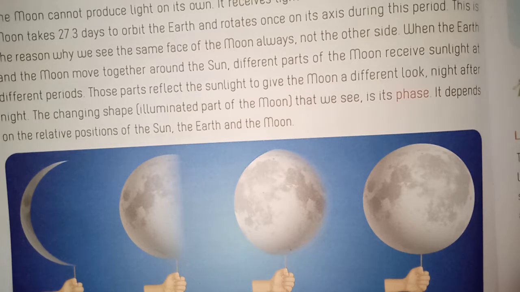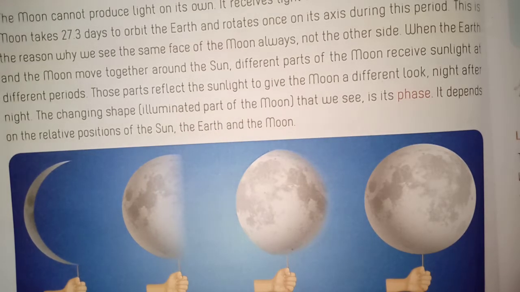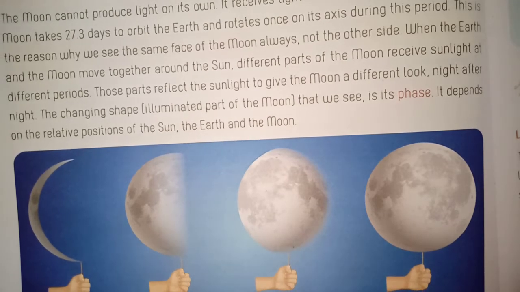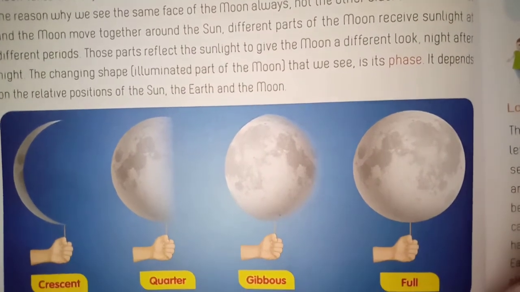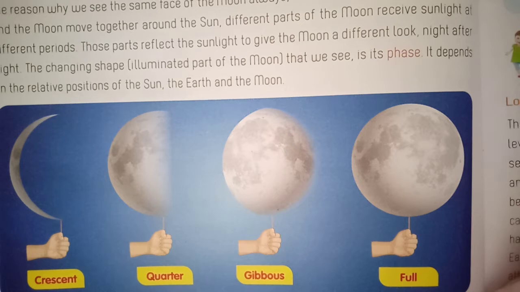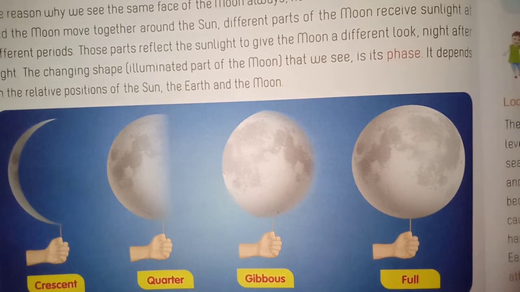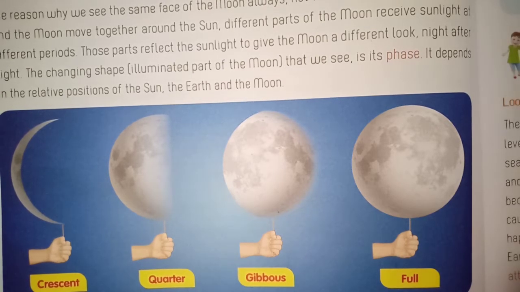The moon takes 27.3 days, means 27 days and 8 hours, to travel around the earth and rotates itself also once during this period. Because of this, we see the same face of the moon and we cannot see the other side. The earth and the moon move together around the sun. Different parts of the moon receive sunlight at different periods and reflect it, and the illuminated moon gives a different look, and it is called phase.